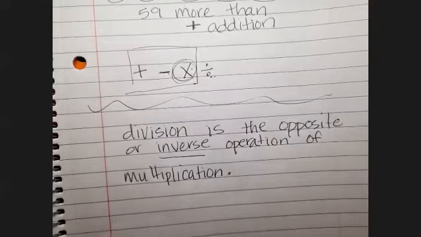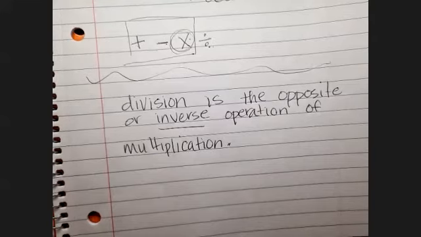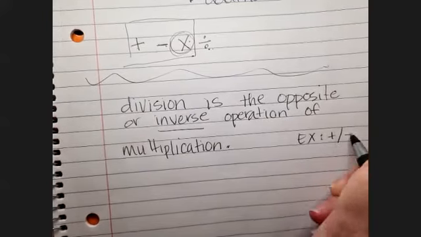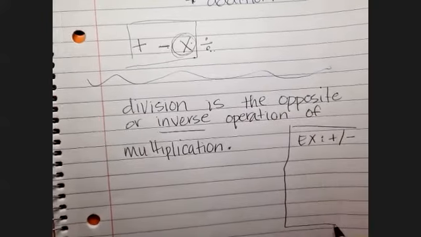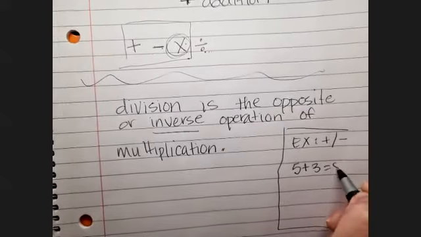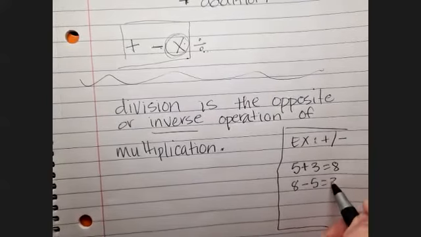So what I mean by that is that just like subtraction and addition are the opposite of each other, to give you an example using addition and subtraction, let's do this 3 here. I can say 5 plus 3 equals 8, and 8 minus 5 equals 3.